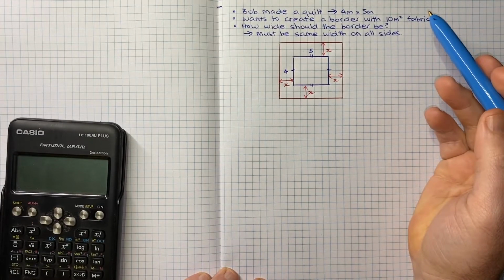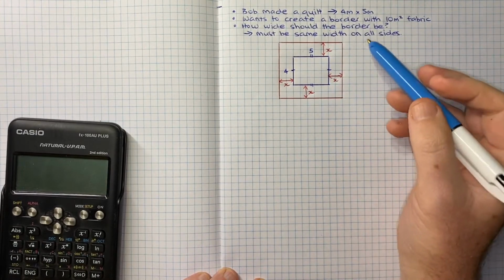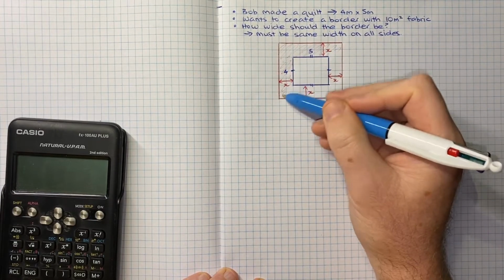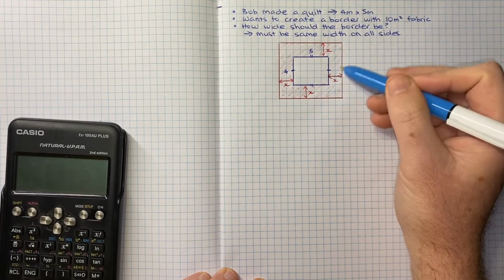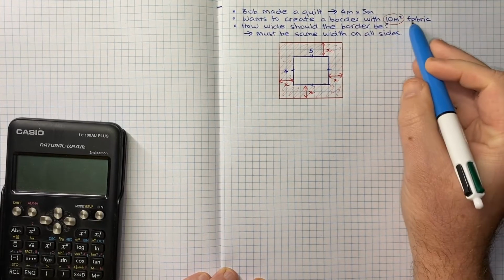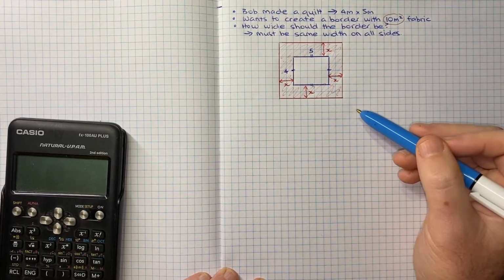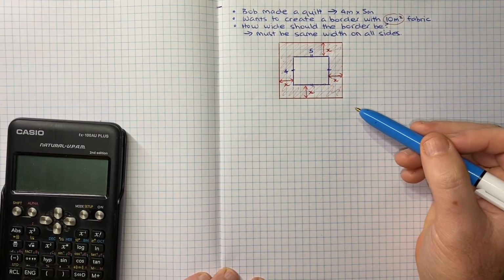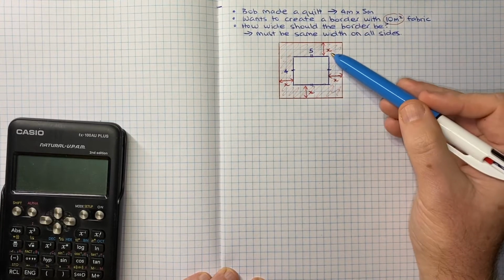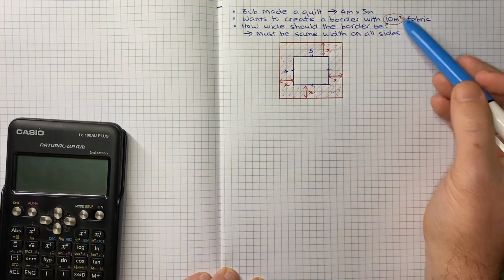Now the one piece of information that we can use that might help us here is that we know the area of this border, the area that I'm shading here. We're told that that needs to be 10 meters squared, because that's how much fabric we've got, and we want to use all of that fabric. So the question is, how can we find this area, this red shaded area, in terms of x? Because if we can do that, we can then set that equal to 10 and see if we can solve for x.